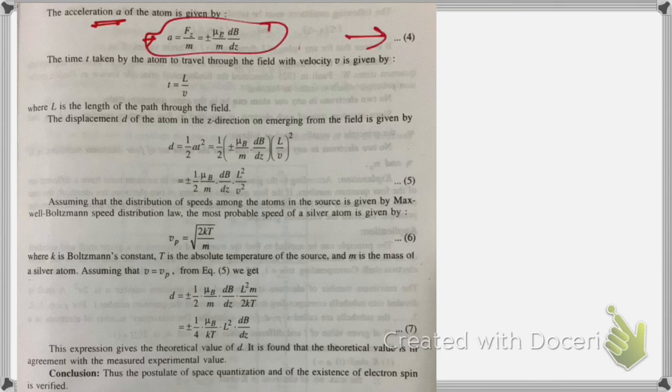So now let t be the time taken to travel through the field, and here capital L is the length of the path through the field, suppose. Then t is given by t is equal to L by v, where v is the velocity, right?